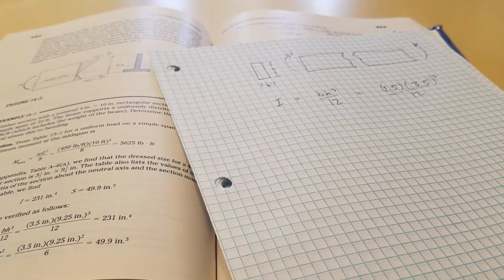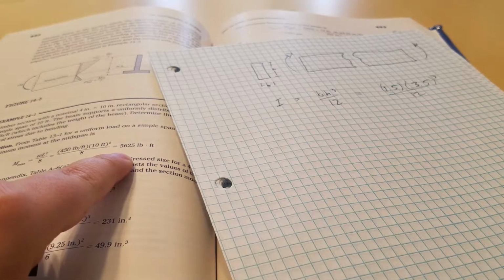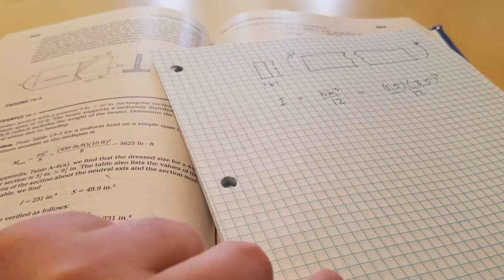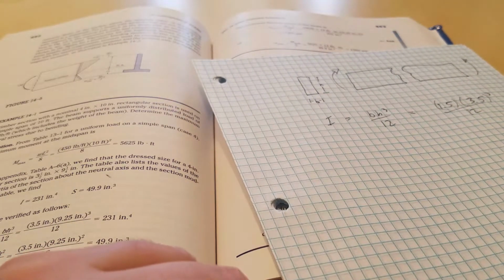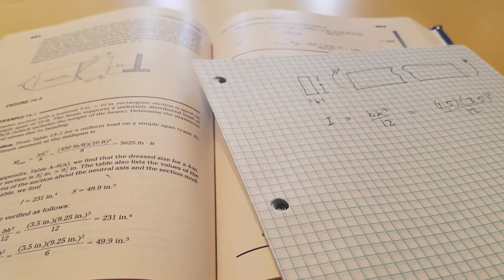So let's just pull some numbers. Let's say we got the same moment as them. Which that looks pretty high. Let's see, they're doing a 4x10 cross section, spanning 10 feet, uniform load of 450.